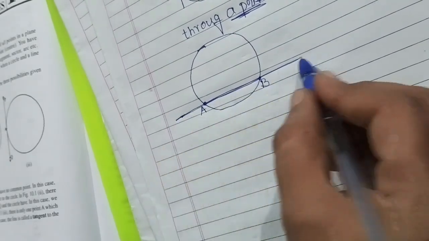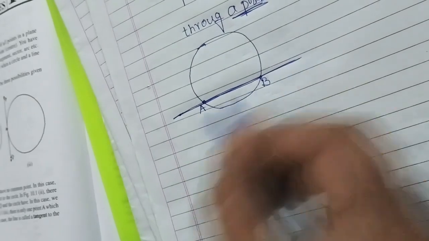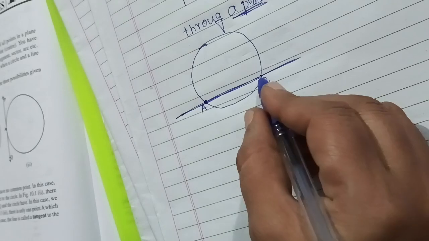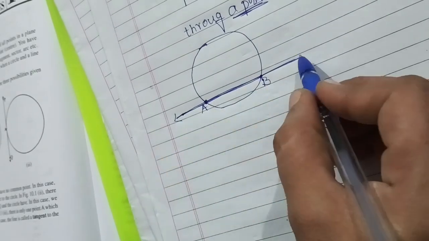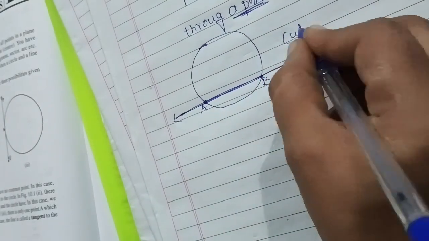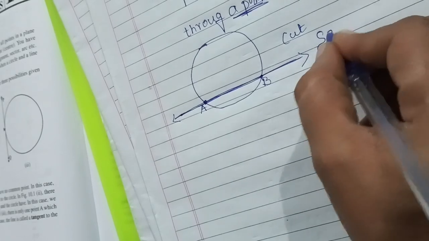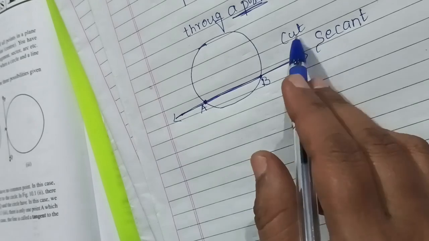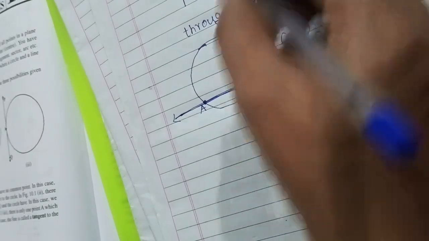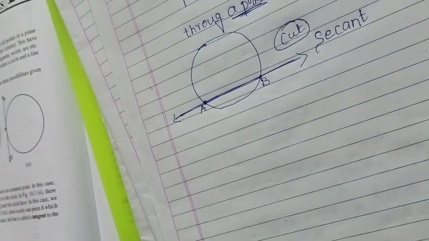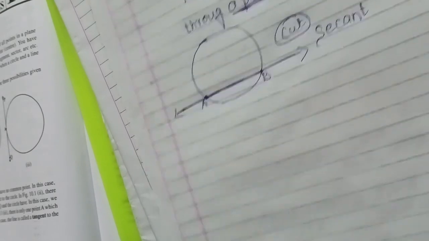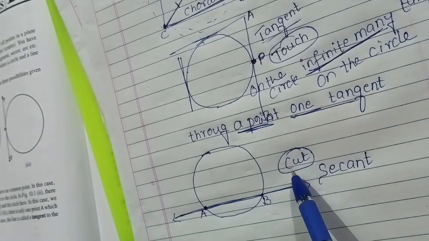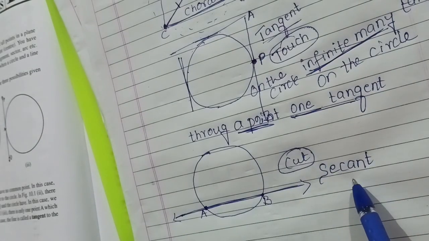This line which cuts the circle at two points, A and B, we call a secant. The line which cuts the circle is a secant. Cut is very important; here touch is important. Before that, what you have read: which touches the circle is called a tangent, which cuts the circle is called a secant.